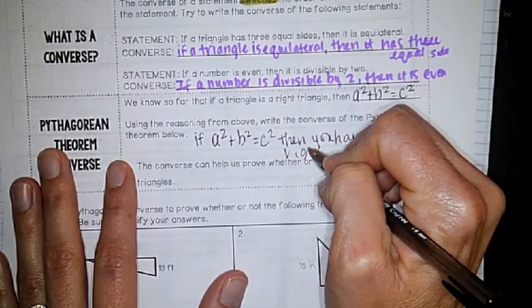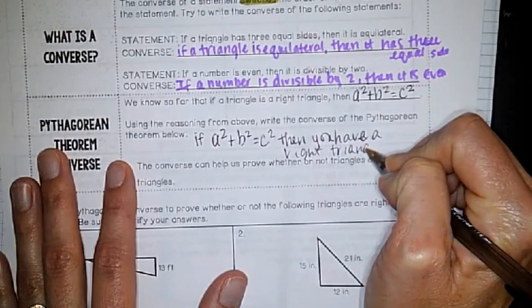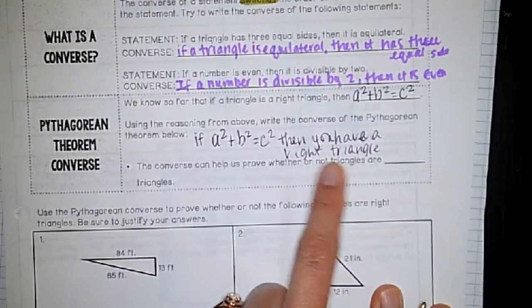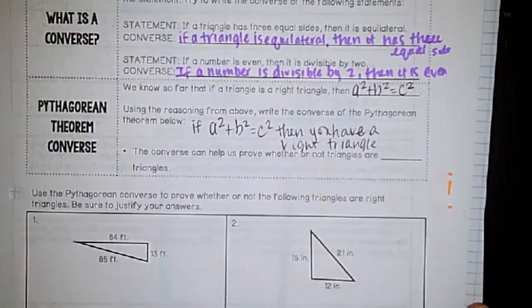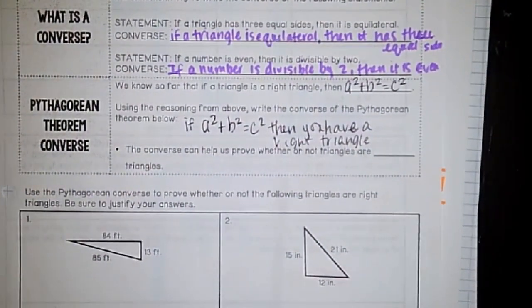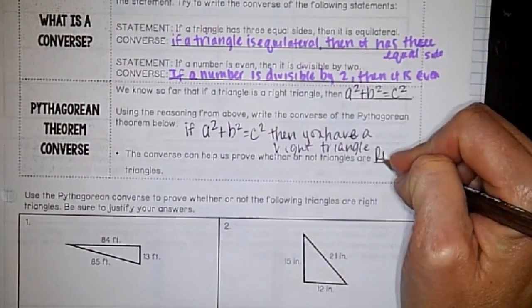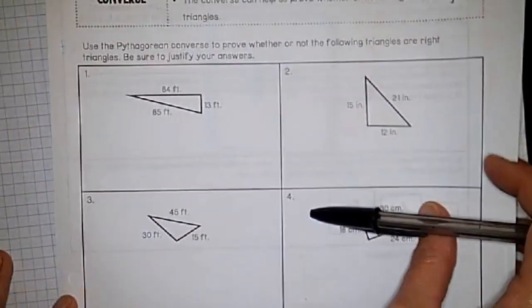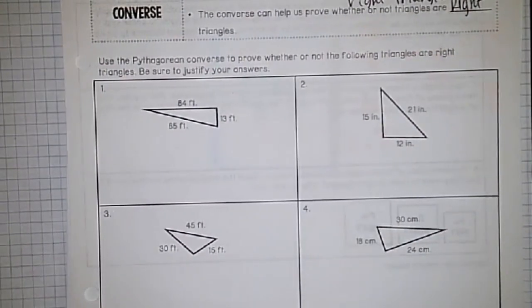Okay, so the converse can help us prove whether or not triangles are what kind of triangles, guys? Right triangles. So we are going to use the Pythagorean theorem over and over and over again and figure out if our triangles are right triangles. We don't know if they're triangles or right triangles, but if we use the converse of the Pythagorean theorem, we can prove that they are right triangles.